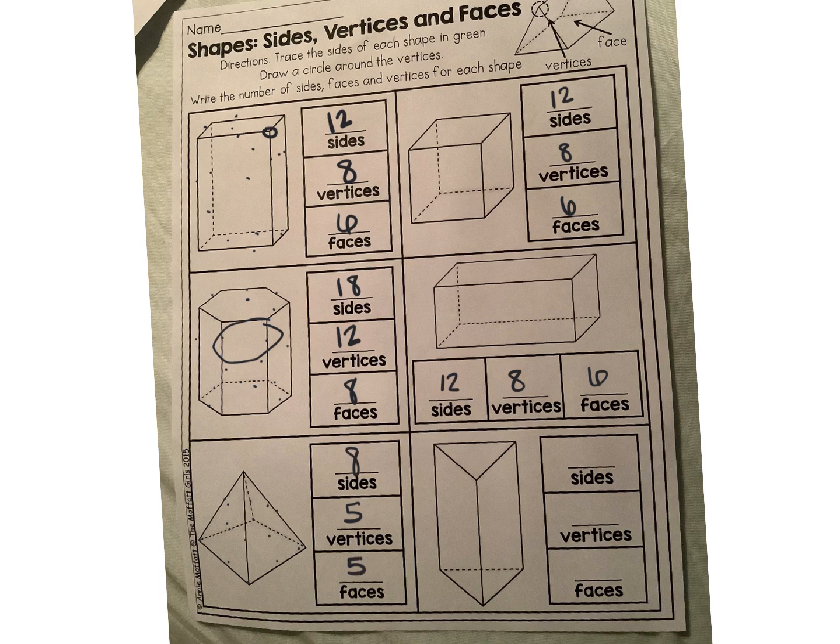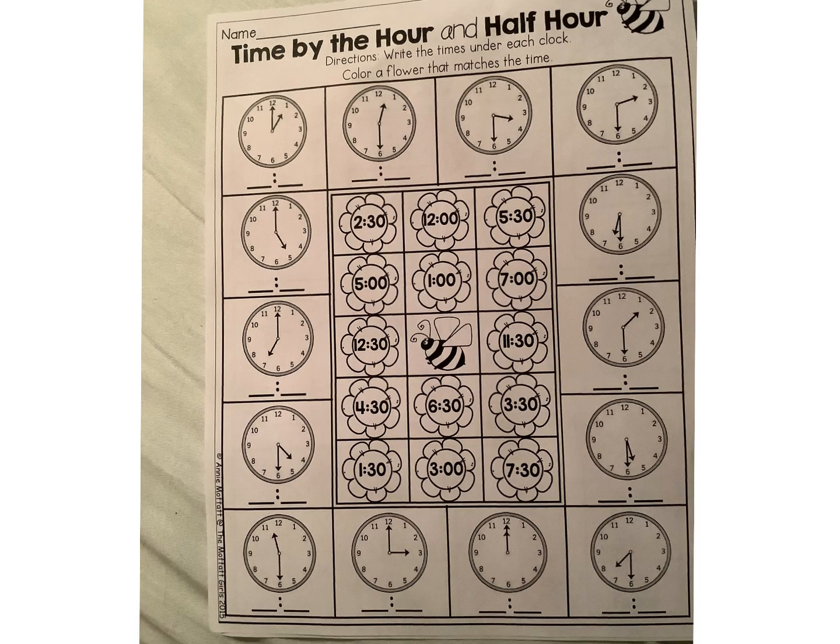All right, last one. How many sides here? 1, 2, 3, 4, 5, 6, 7, 8, 9. 9 sides. There are 3 vertices on top and 3 underneath, so there's 6. And faces, there's 3 on the sides and then 4 and 5. Very good. All right. Now we are going to match the clocks with the flowers in the middle.